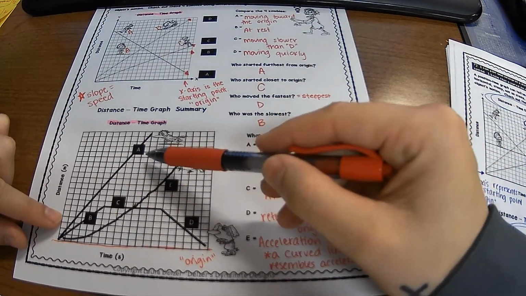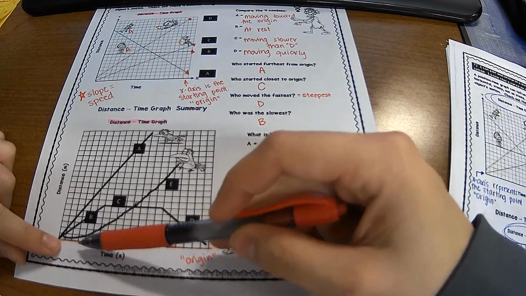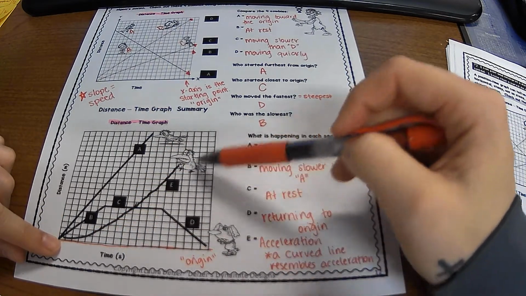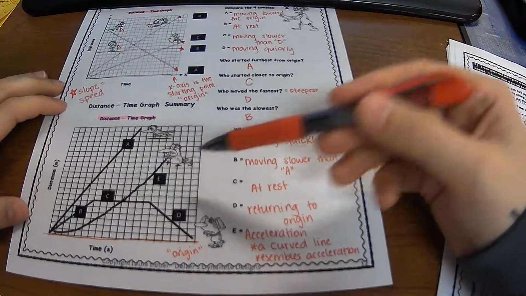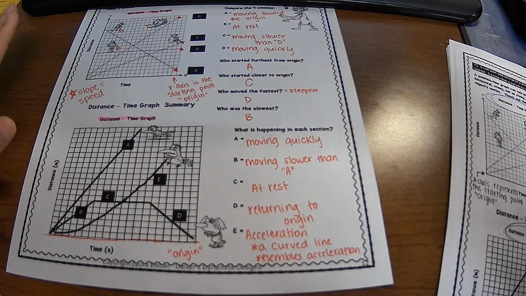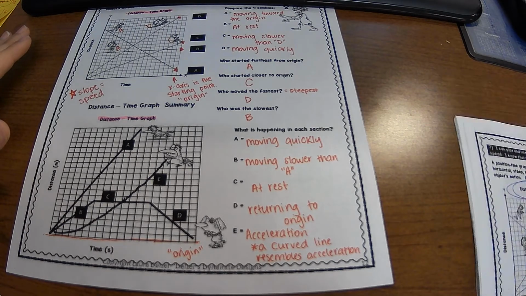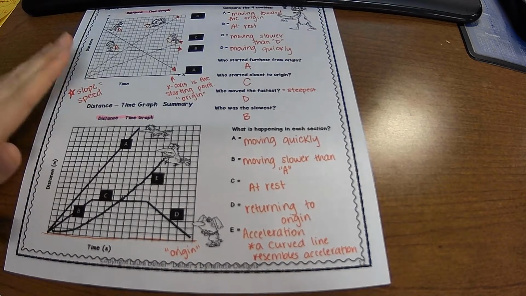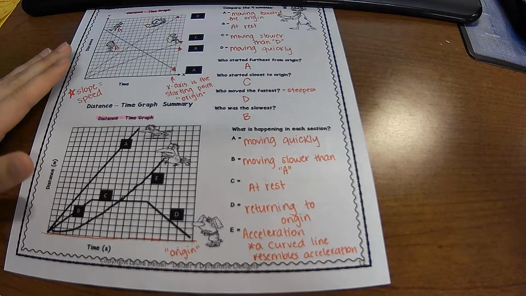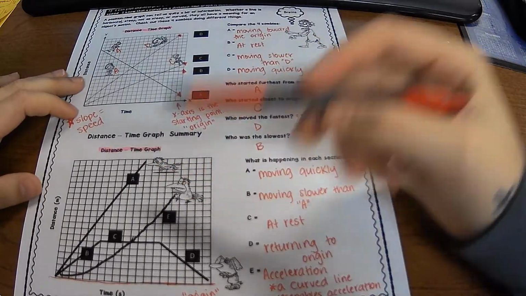It's going the same speed the whole time. E, you can tell that it's kind of slow, and then speeds up. So that change in speed, that curve, tells us that E is accelerating. They are not traveling at the same rate. So, front page is all about distance time graphs. And that's one type of graph.